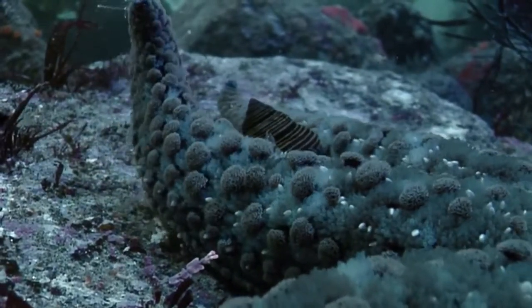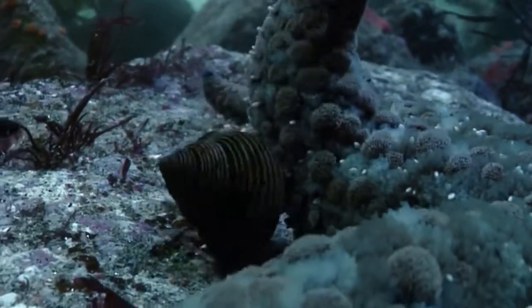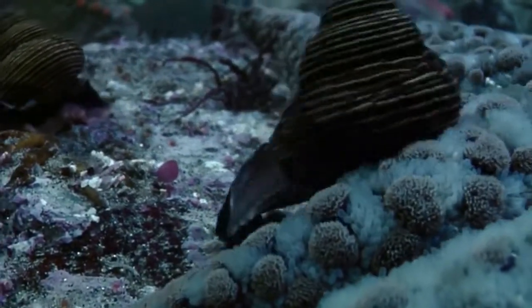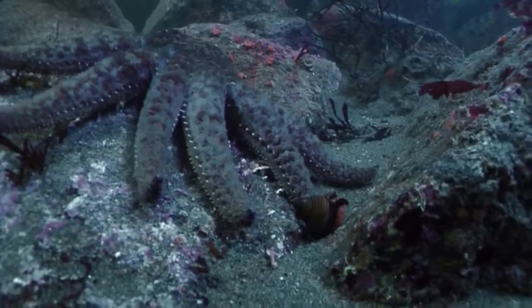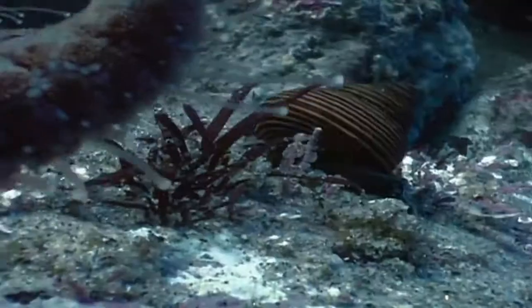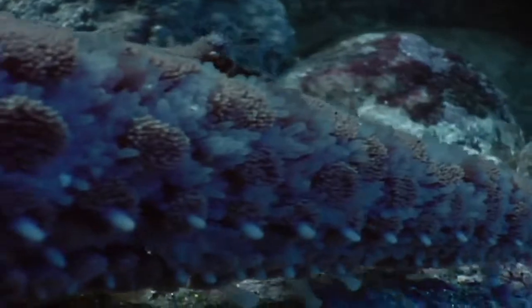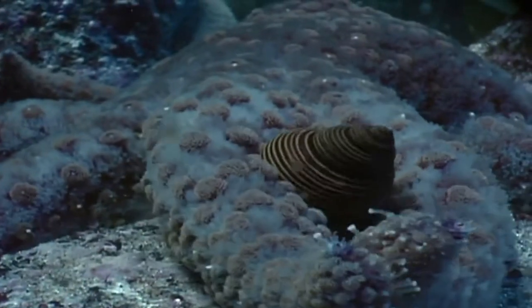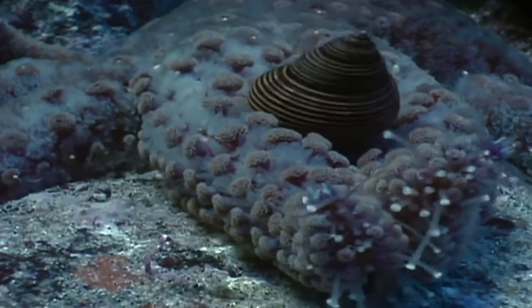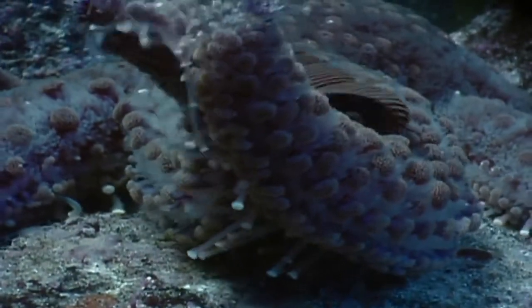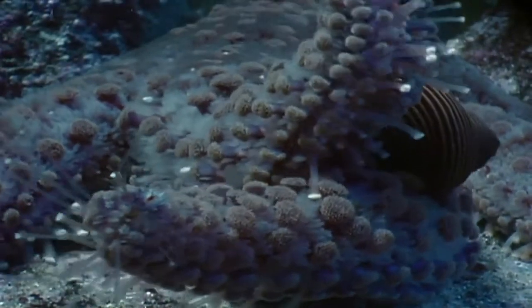Finding itself in Pycnopodia's clutches, one snail desperately tries to twist itself free. It escapes, but not for long. Caught in Pycnopodia's fatal embrace, the snail will be swallowed whole.